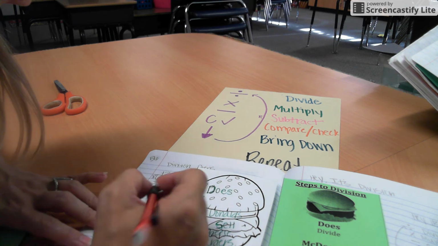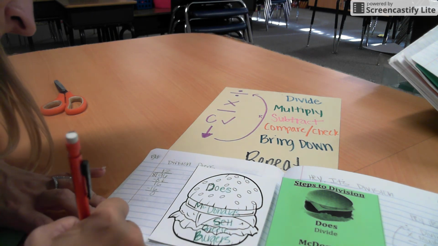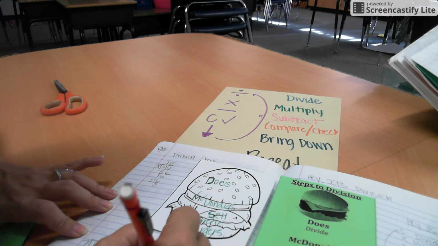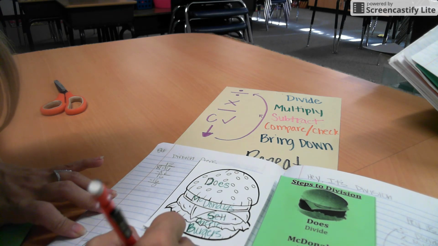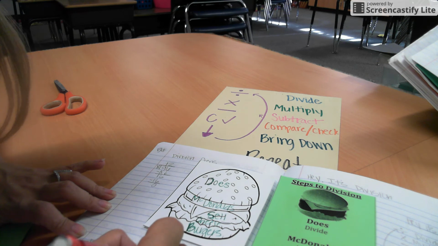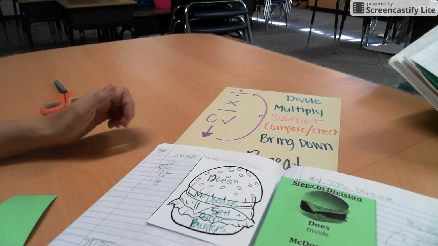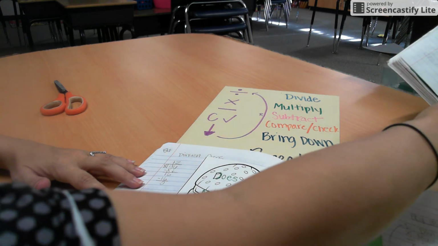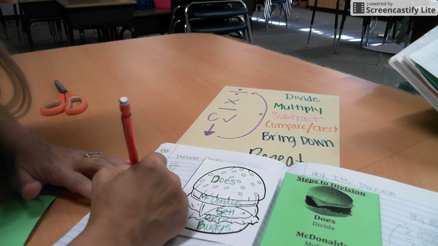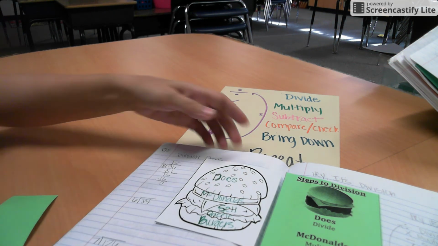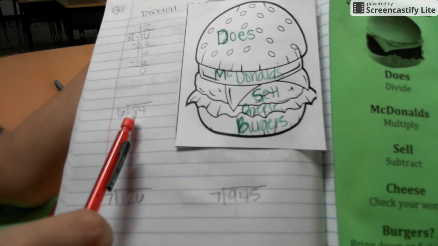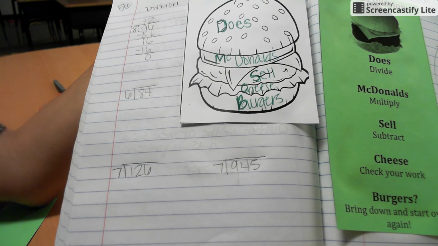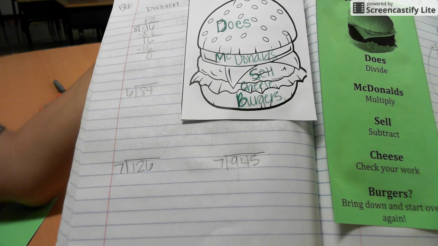All right, we're going to do 126 divided by 7. 945, also divided by 7. And 84 divided by 6. So 84 divided by 6, that's going to be a 2-digit one. Then I'm going to give you 2 3-digit ones. 126 divided by 7, 945 divided by 7.